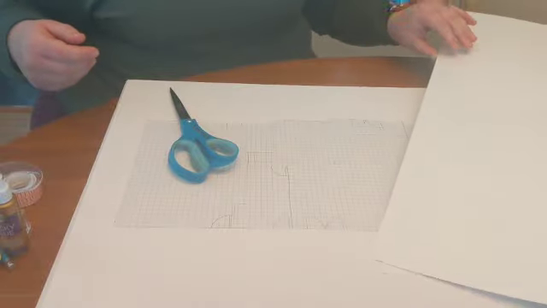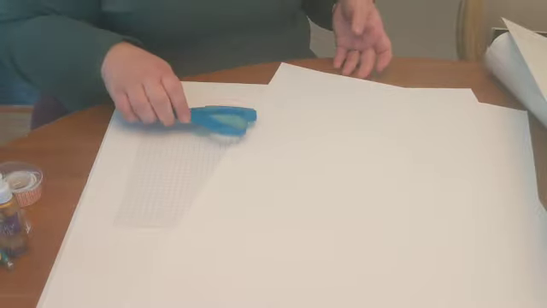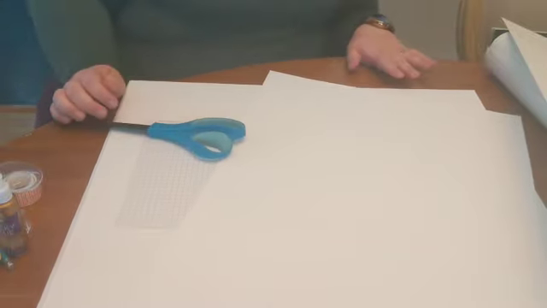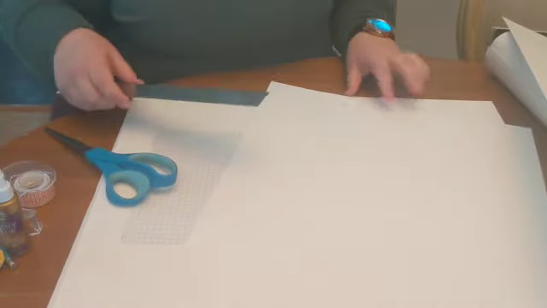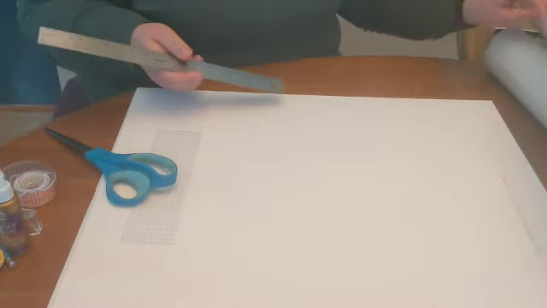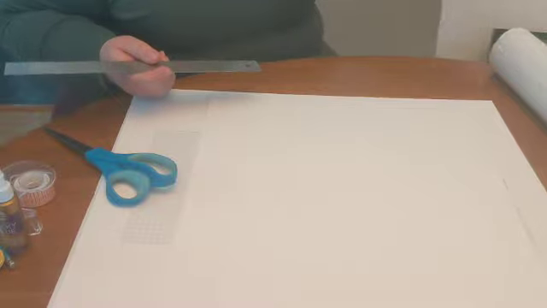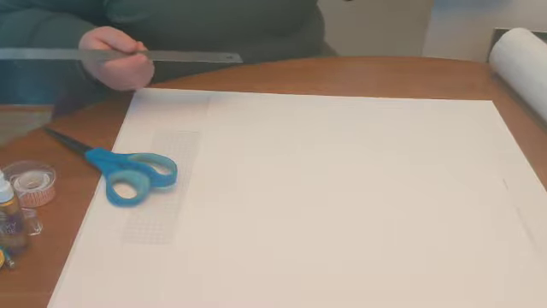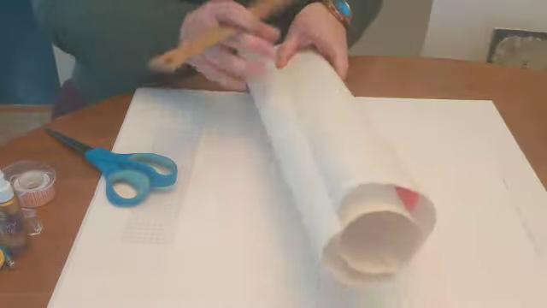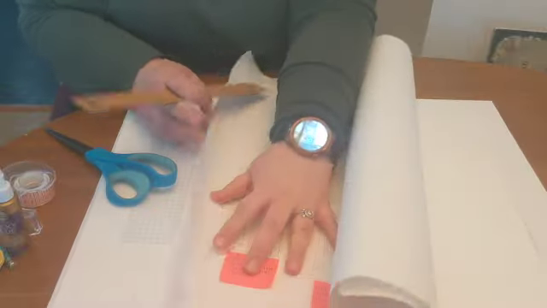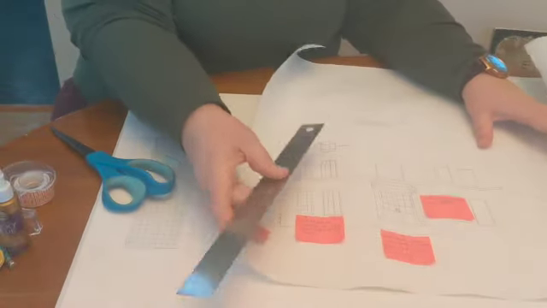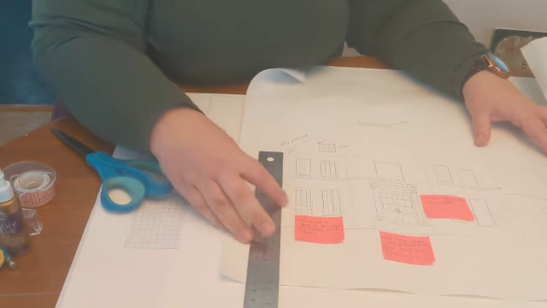So what I'm going to do first is cut a really long strip that is the height of the walls of my house. Because this is a really long piece, I'm going to measure my floor plan, or my elevations, and the height of my wall is going to be the height of the piece of paper I'm cutting out.